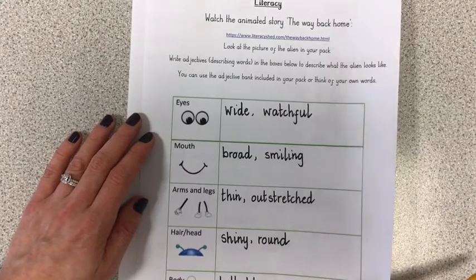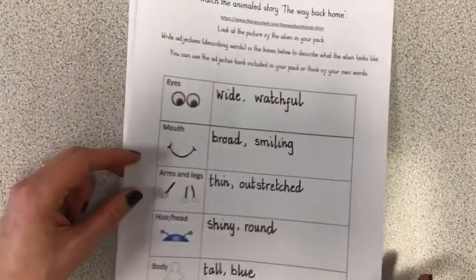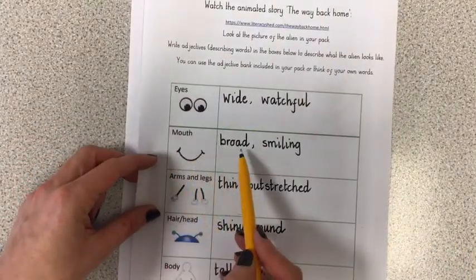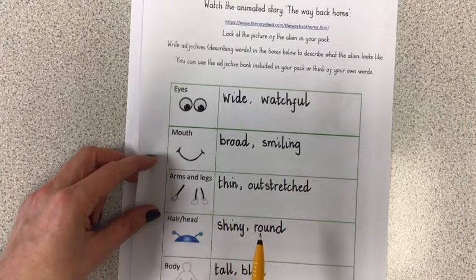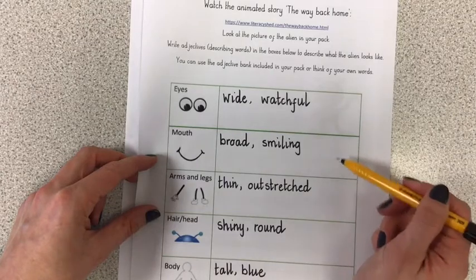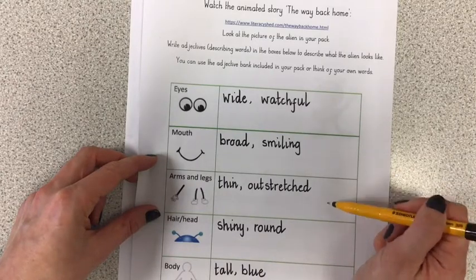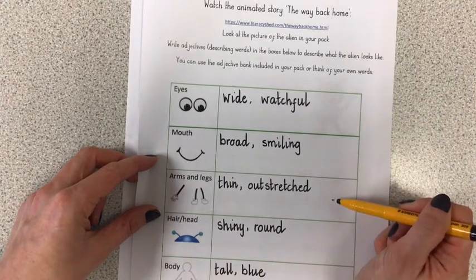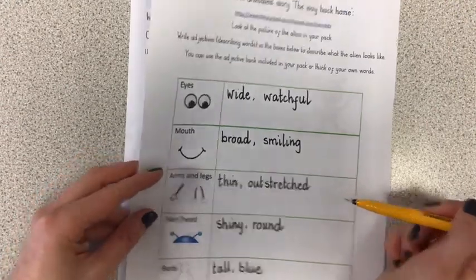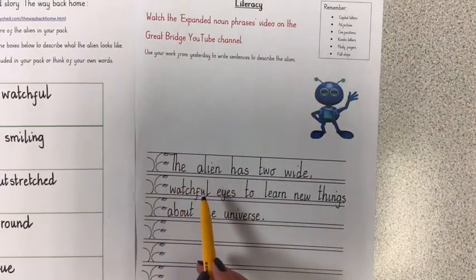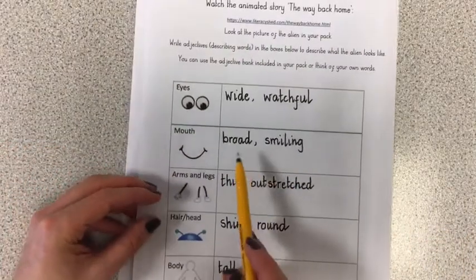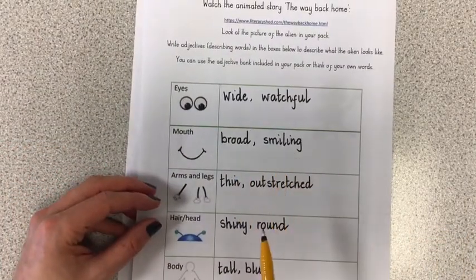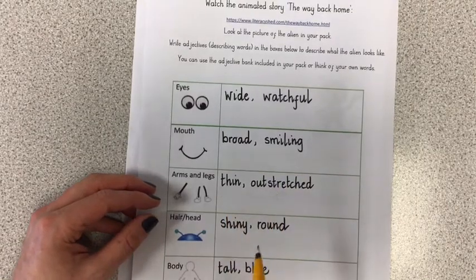Okay, let's have a look at my next sentence that I want to say then. So I've got his mouth is broad and smiling. I think I'm going to use and in my next sentence to join the information about his mouth and his arms and legs together. So I could say he. I don't need to say the alien again now. I can use the pronoun he. So he has a broad smiling mouth and thin outstretched arms and legs.